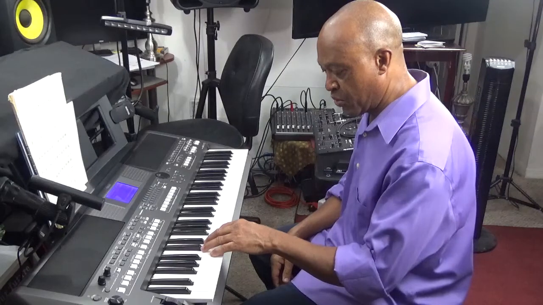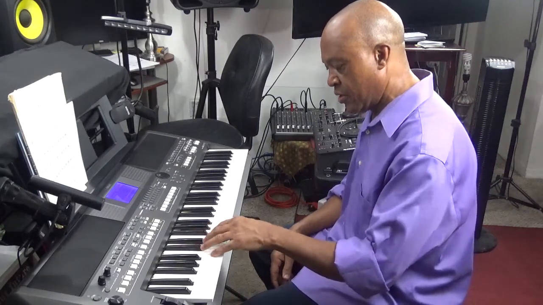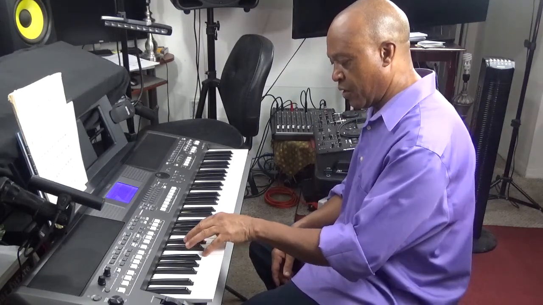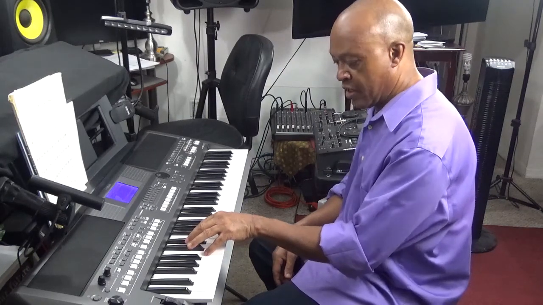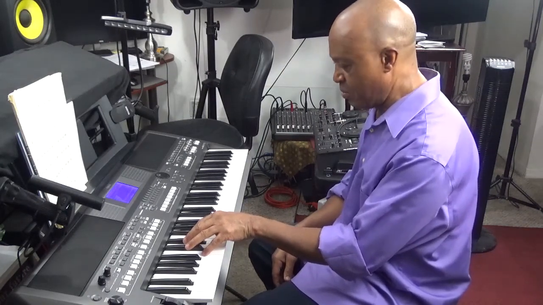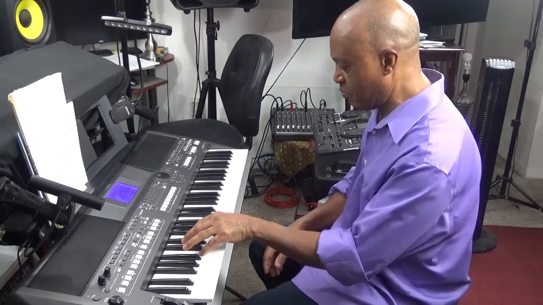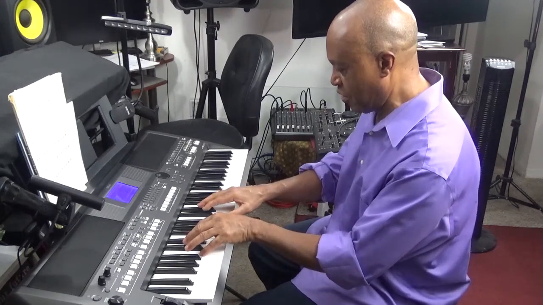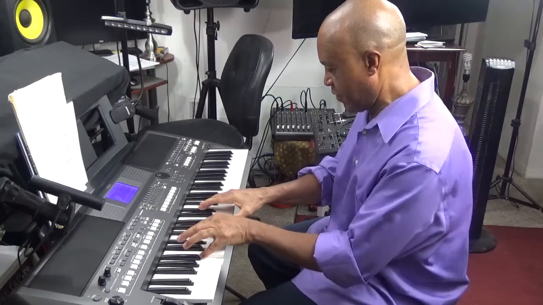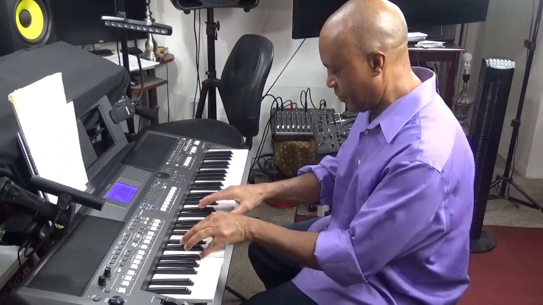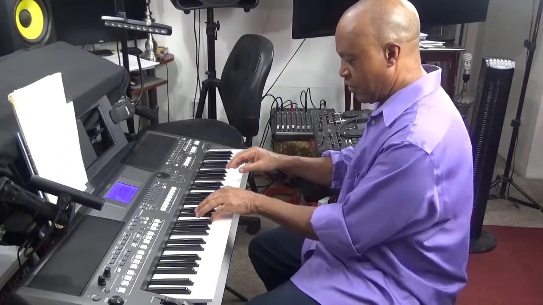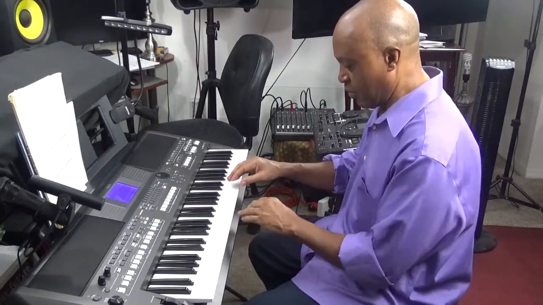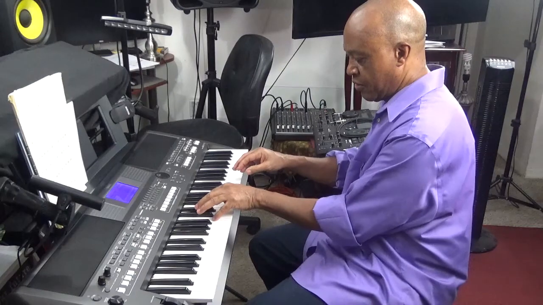So note number 3 will be D sharp, and note number 5 will be F sharp. That'll give you your B major triad or B major chord. Okay, there you go.